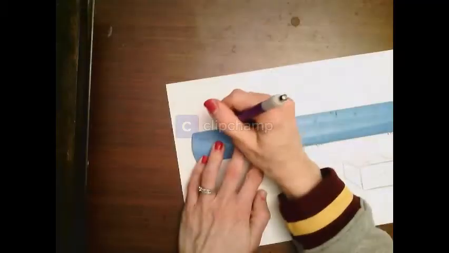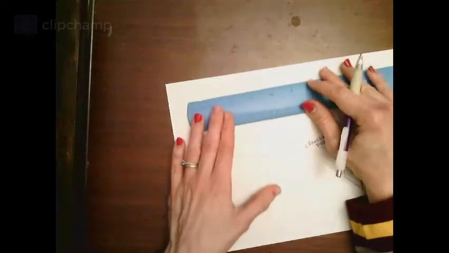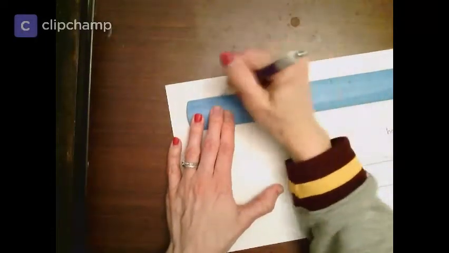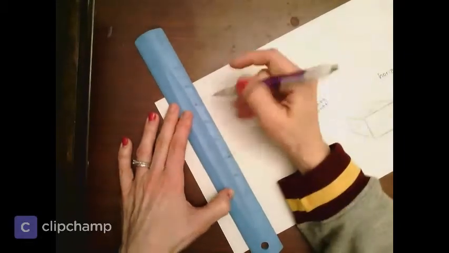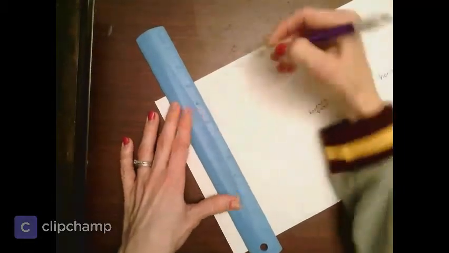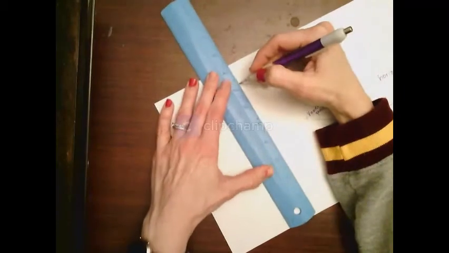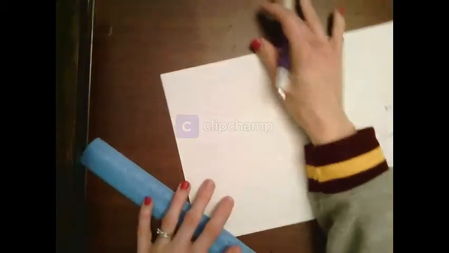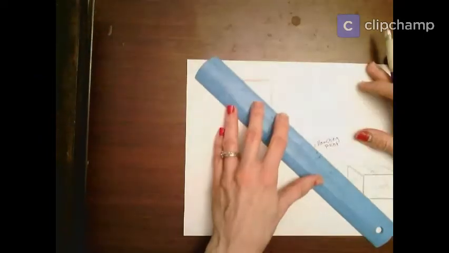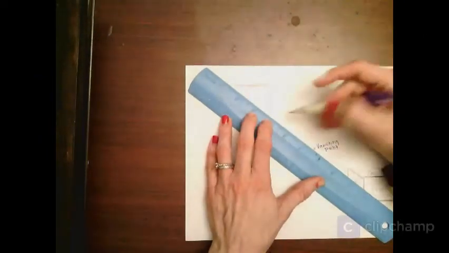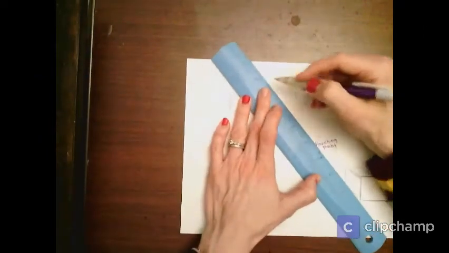Okay? Now, if my box is above my horizon line, like so, instead of seeing the top of the box, I'm going to see the bottom of the box. Okay, so there's my square or rectangle. I draw my converging lines from all of the closest corners.